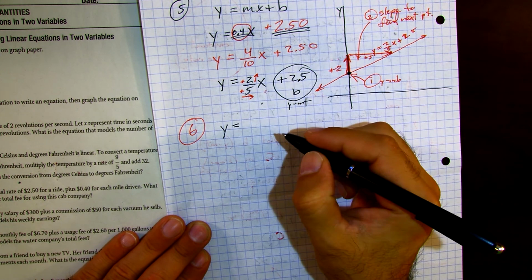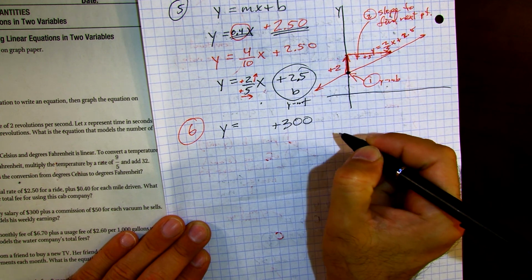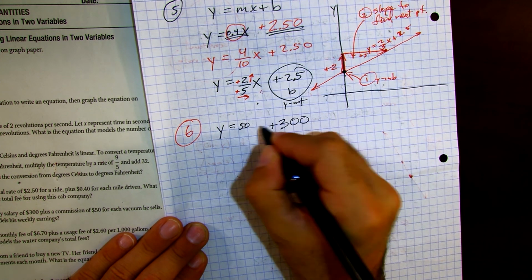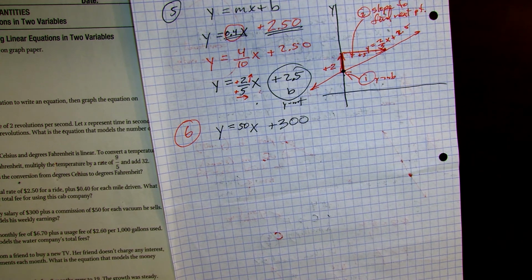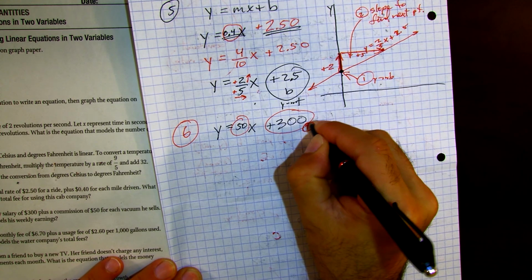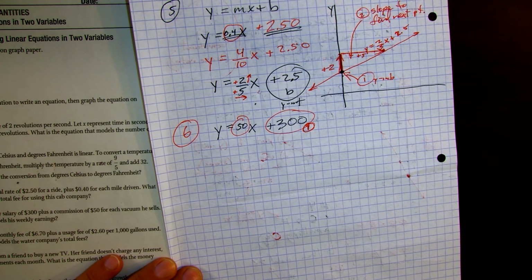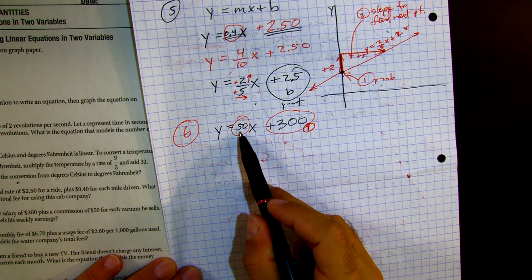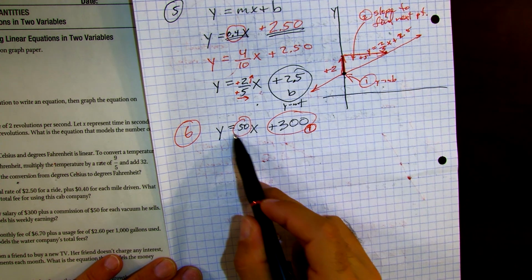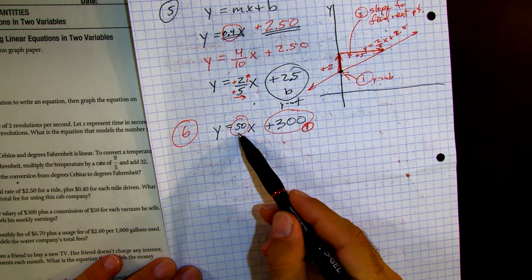So here we go. Y is equal to, I know my constant was I'm definitely getting $300. And I'm getting $50 per vacuum I sell. Again, the key, we only have 2 things to input. You start with this first. The constant's going to be easier to recognize in the word problem. Then you're going to use the variable, the thing that could change based on the number you sell.